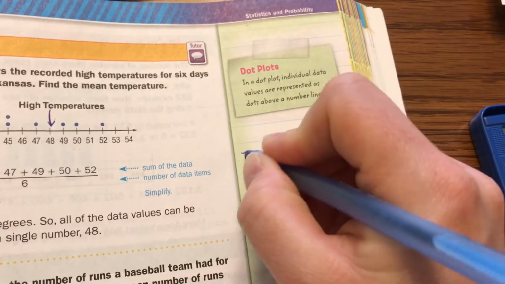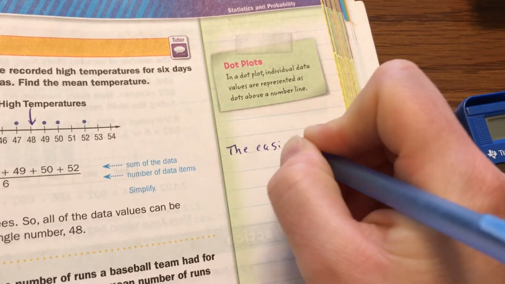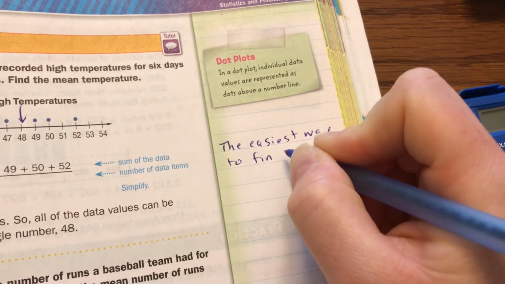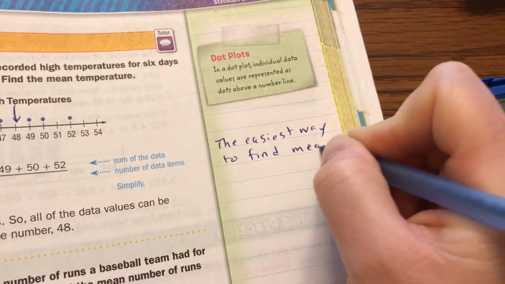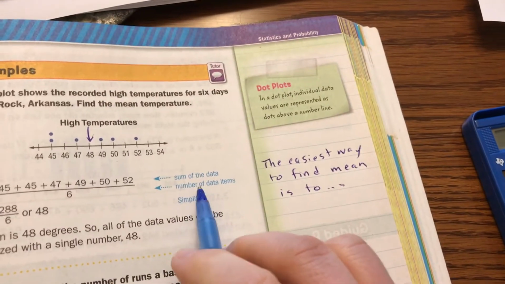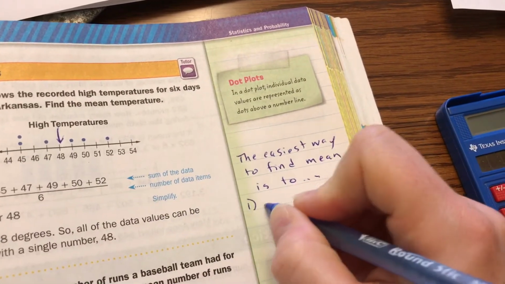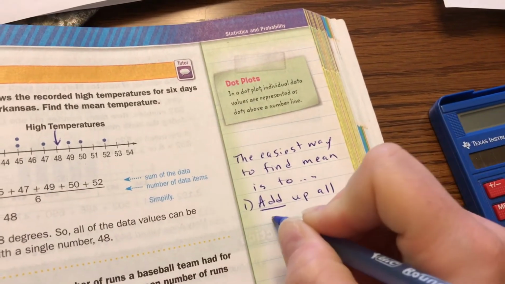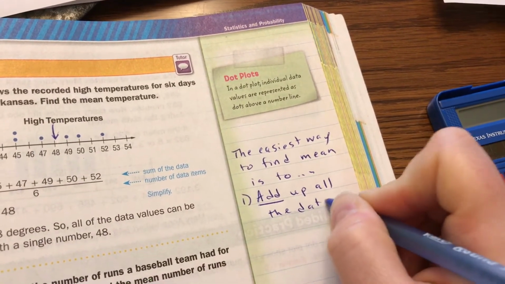Cool. So here is our tip. Let's write this down. The easiest way to find mean is to, well, the first thing we did was get the sum of the data. 1, we had to add up all the data.